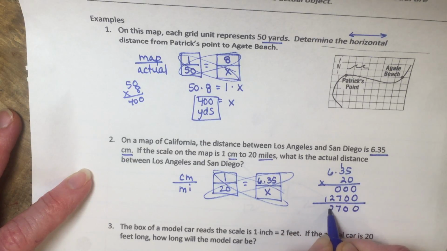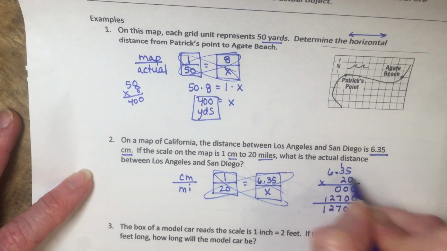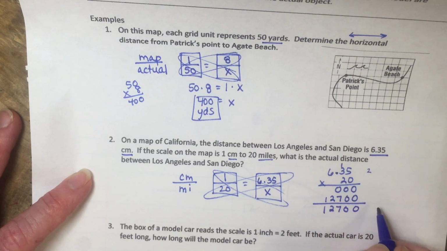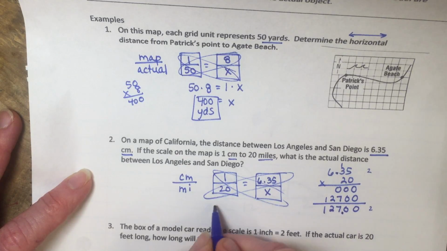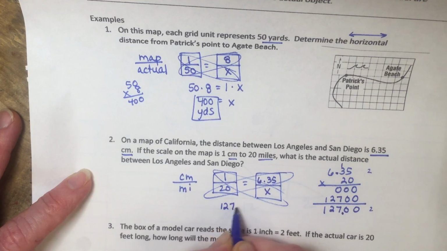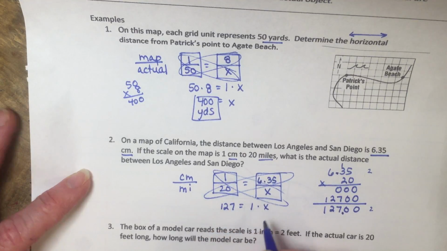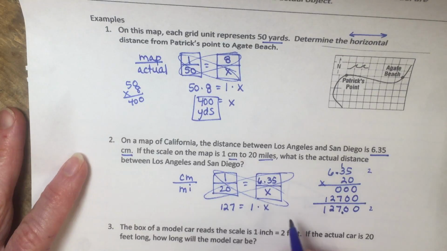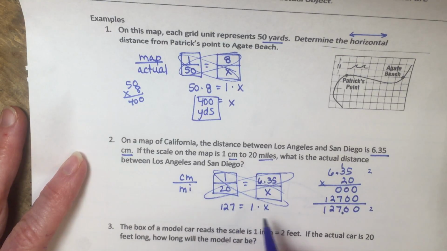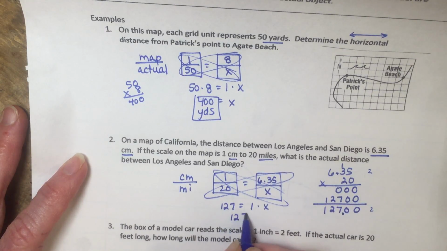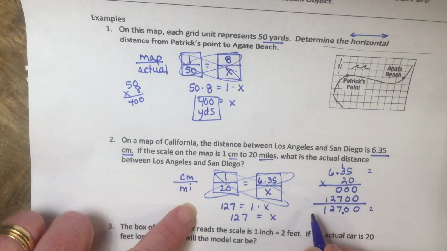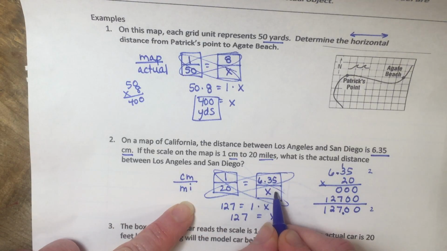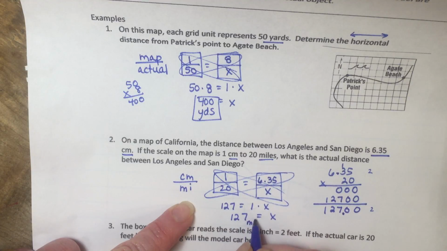Add these up. And then don't forget you're multiplying decimals. So since you have 2 decimal places here, that means you need 2 decimals in your answer. So I'm going to move that over. Get 127.00, which is really just 127, equal to 1 times x, which I know anything times 1 is just itself. Or I can think of dividing 127 by 1. It's still going to be 127. And then my units here is what I was looking for, was in miles. So my answer is going to also be in miles.